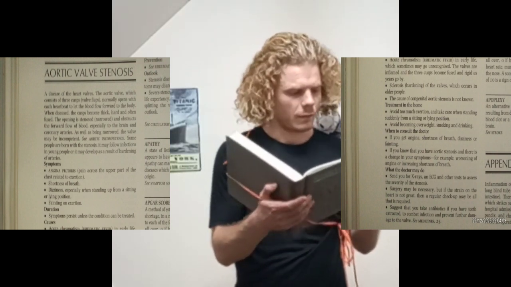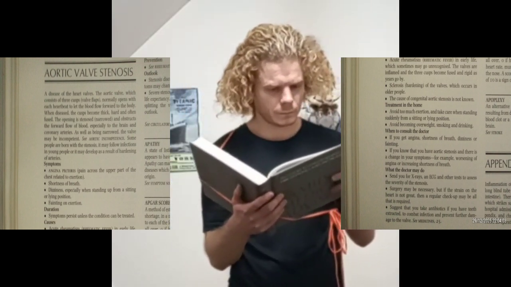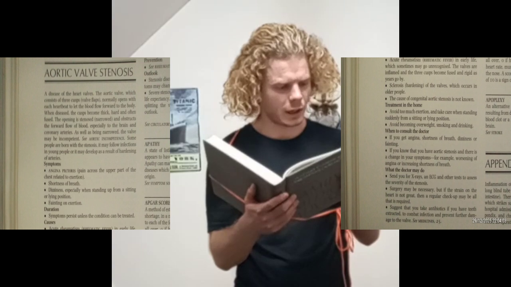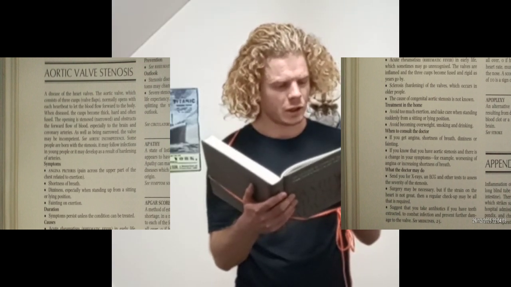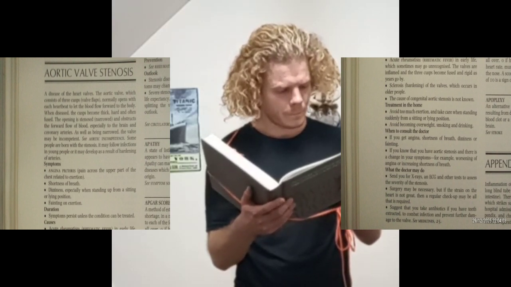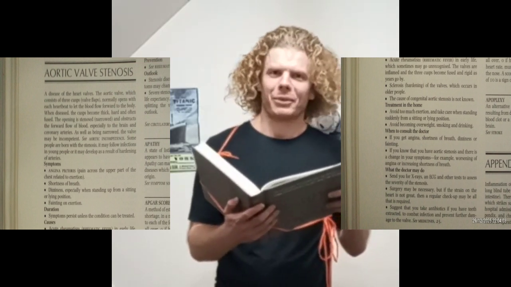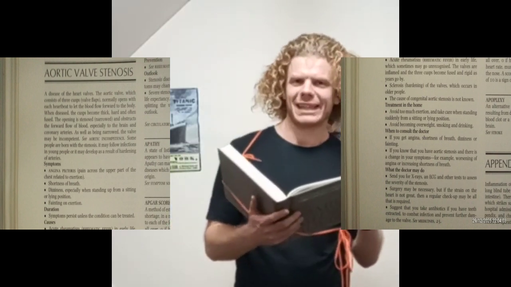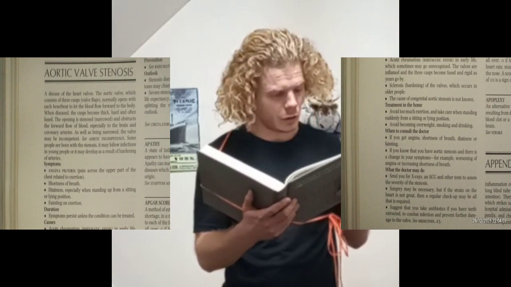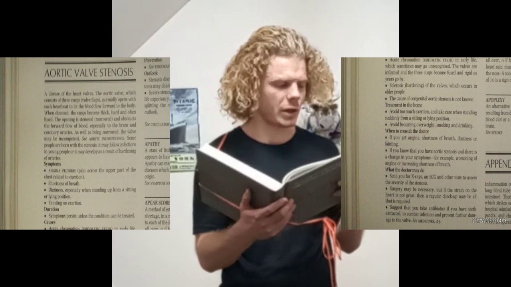When diseased, the cusps become thick, hard, and often fused. The opening is stenosed, narrowed, and obstructs the forward flow of blood, especially to the brain and coronary arteries. I'm not completely sure we've made the presentation yet, but let's just do it again. The opening is stenosed, which means narrowed, and obstructs the forward flow of blood, especially to the brain and coronary arteries.